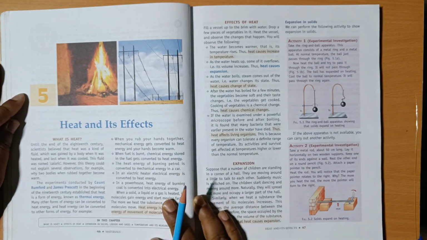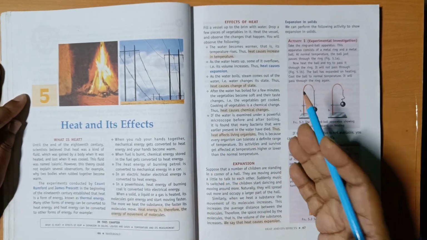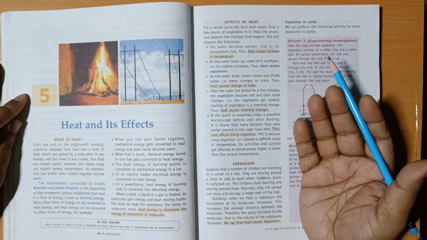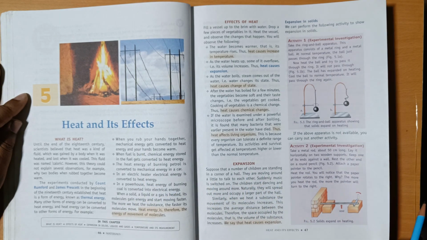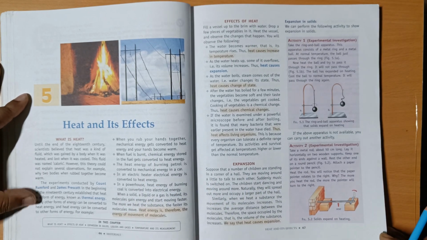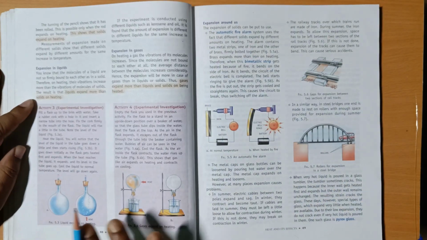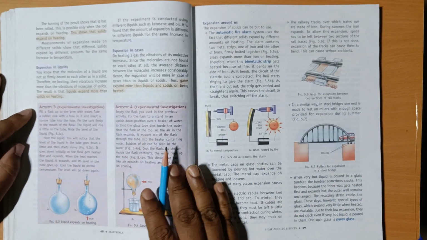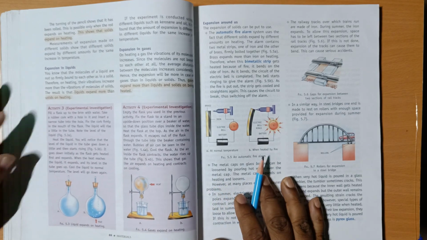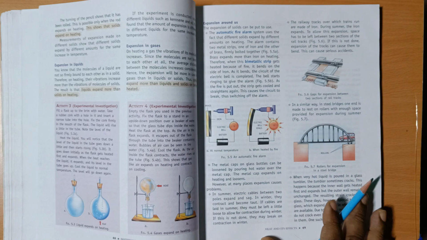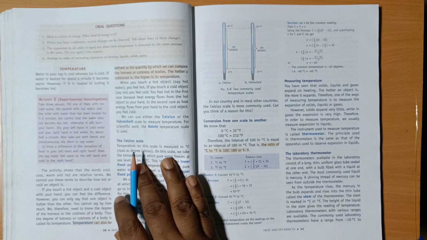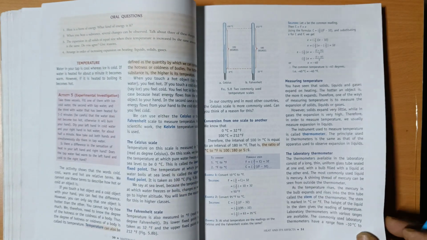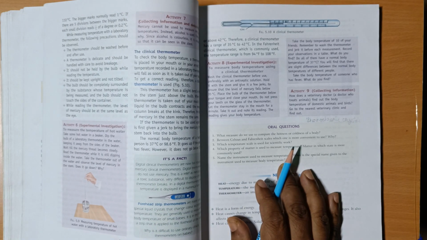Okay, this chapter on physics. So one chapter on more or less EVS and biology, one chapter on chemistry, now one chapter on physics. So heat and its effects. This chapter, you see, has a little bit of history over there. So expansion. So again activities. Here you can see expansion around us, all this stuff, and then the concept of temperature, followed by the oral questions over here.